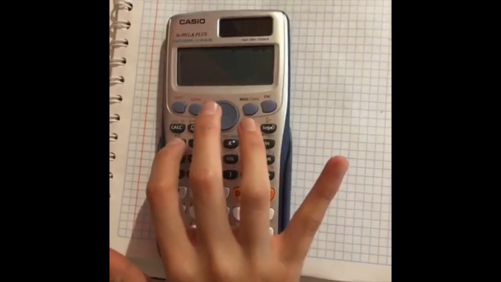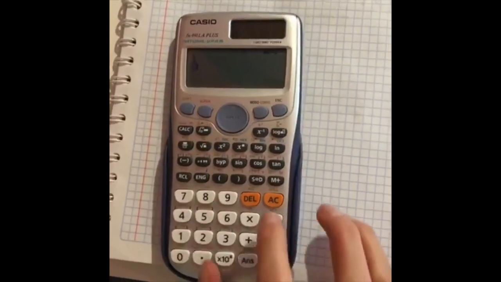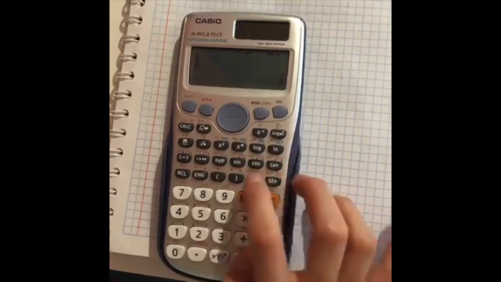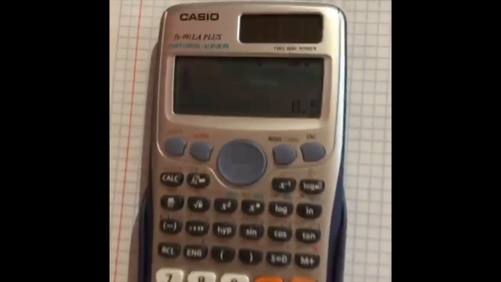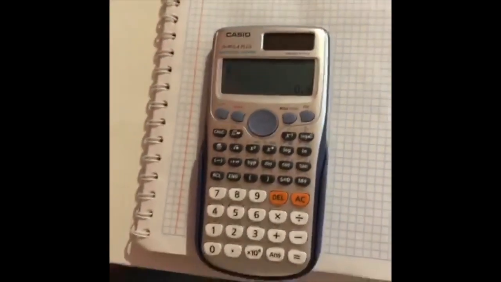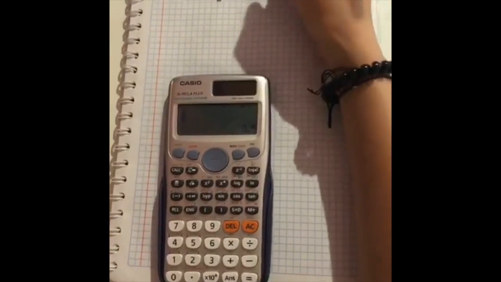So if we do the operation, the result is 0.5, which if we take as a percentage gives us 50%.